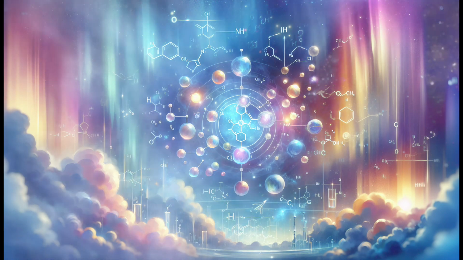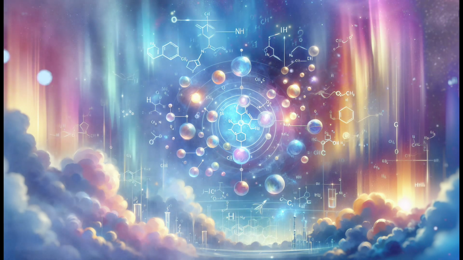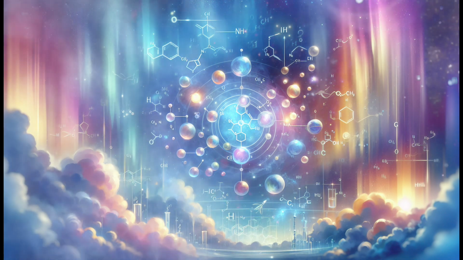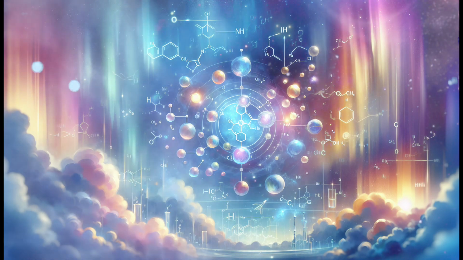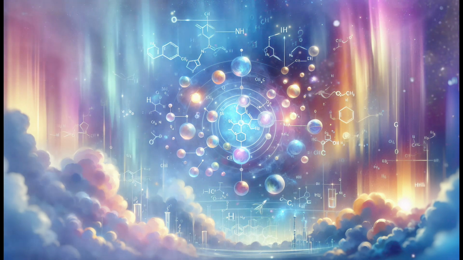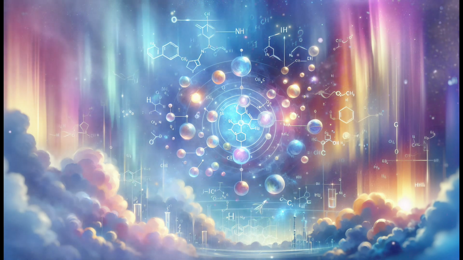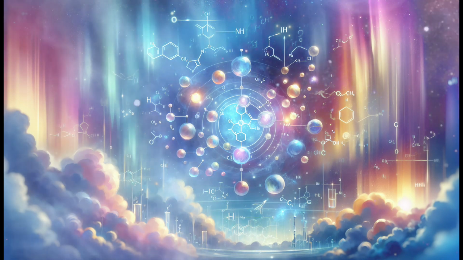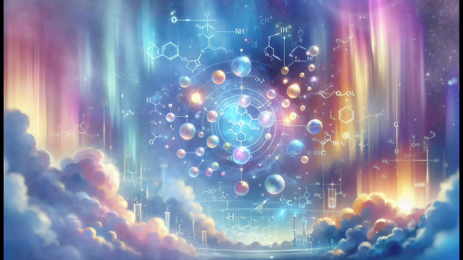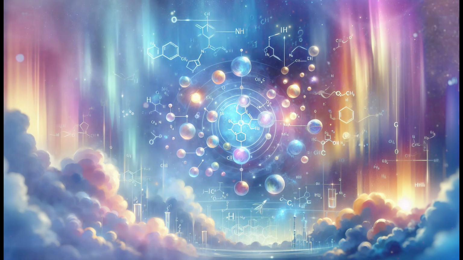As we observe an auroral display, we are witnessing the result of complex chemical interactions that occur in the upper atmosphere. The altitude at which these gases are ionized and emit light is crucial for the variation in colors observed during an auroral event.